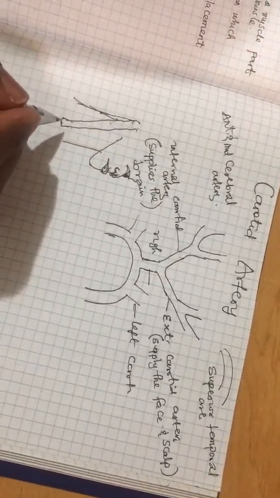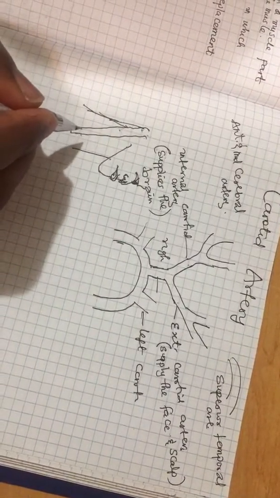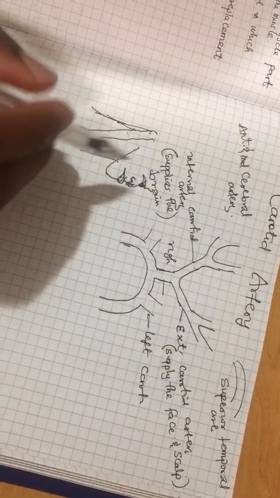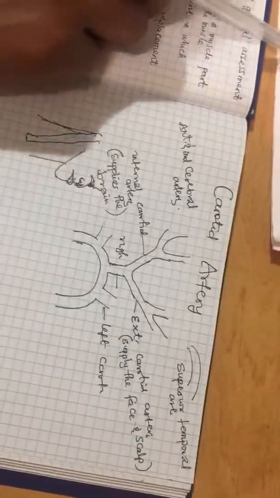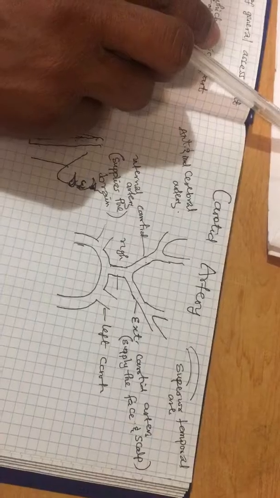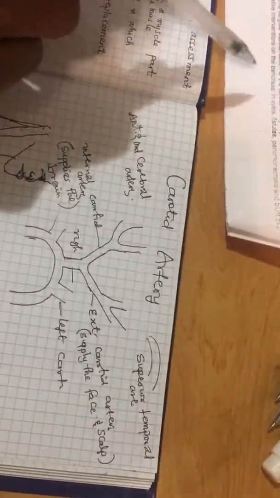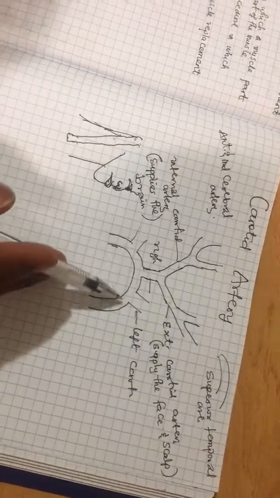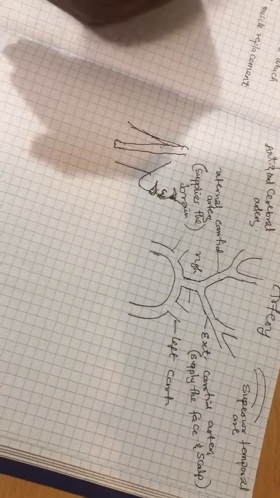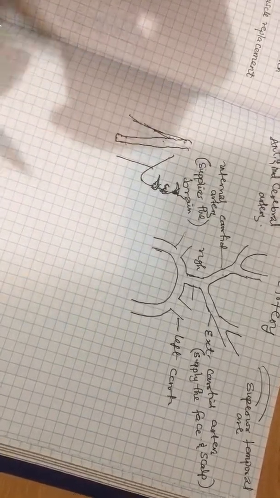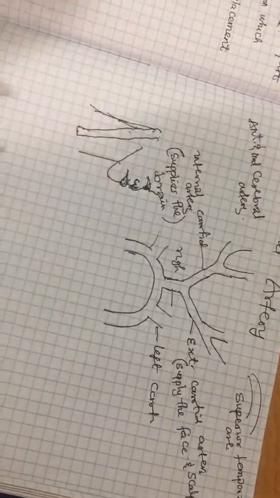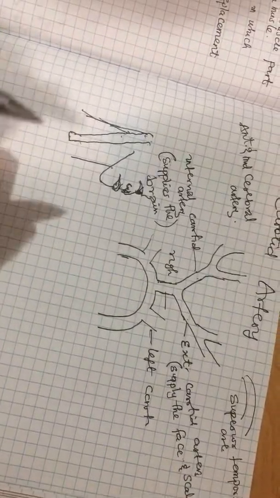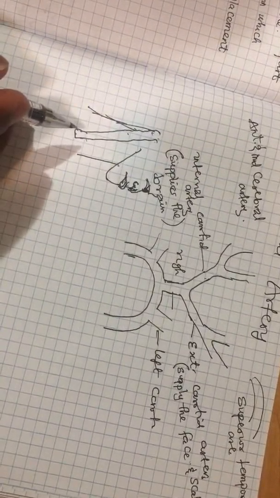So, they ask about exposure. Exposure, what does it mean? Open. So I want to do surgery on the carotid artery. How can I get to where it is? Will I cut here? Will I cut here? So the first thing you need to know is how many triangles do you remember in the neck?